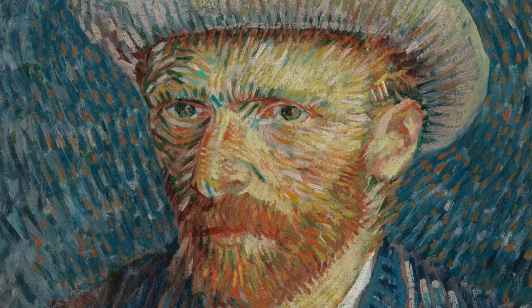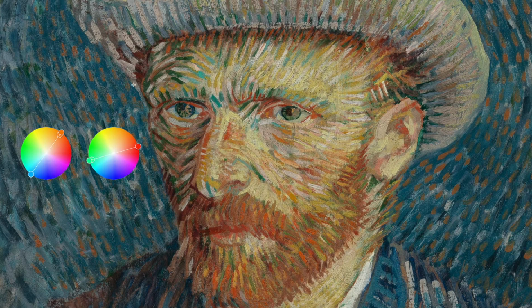So here we're going to look a bit closer, and this is a self-portrait of Van Gogh. He did a number of self-portraits throughout his career, but anyway, this is really interesting. So when we look this close, we can really see how detailed the use of colour is.